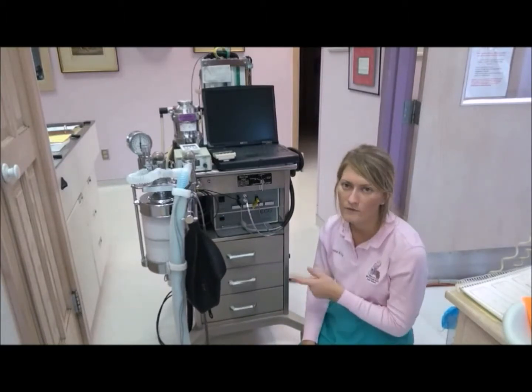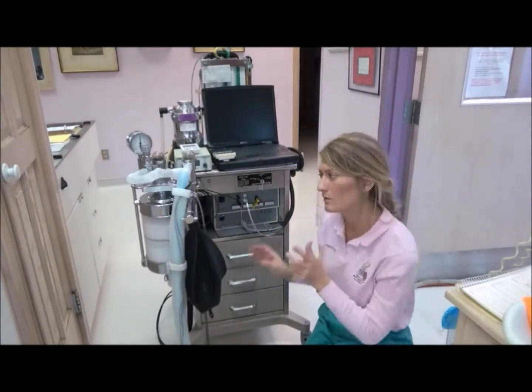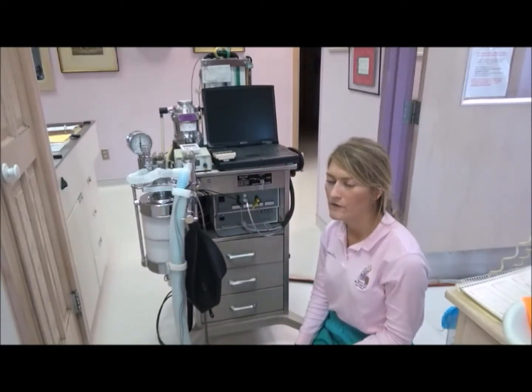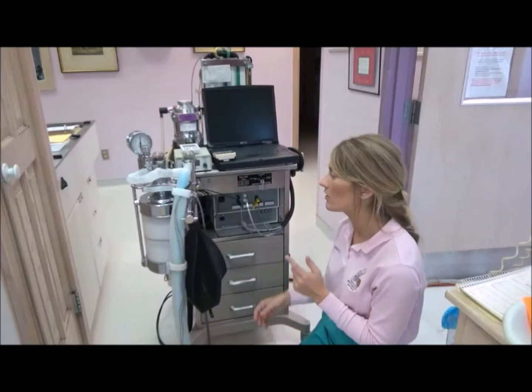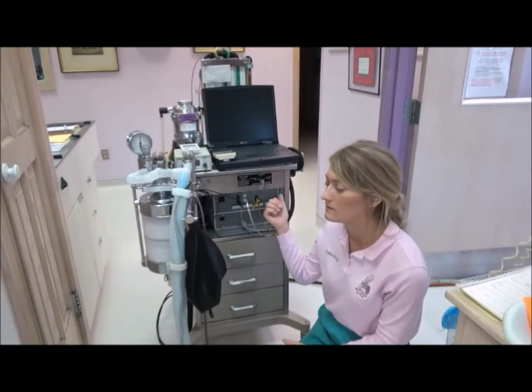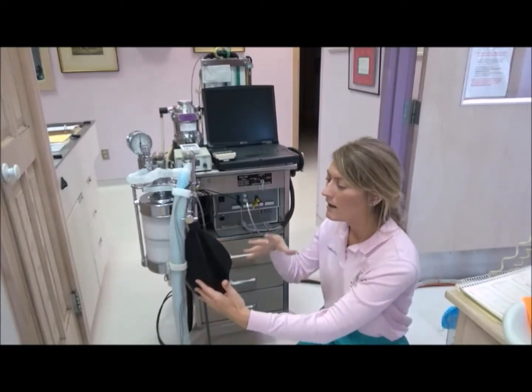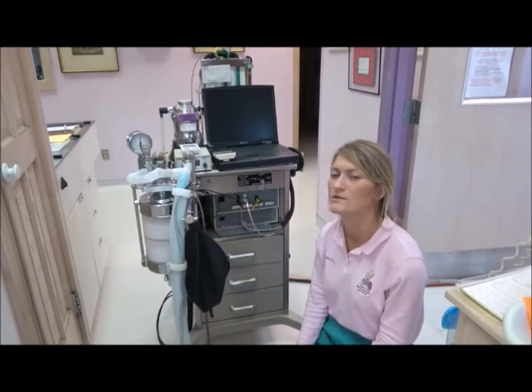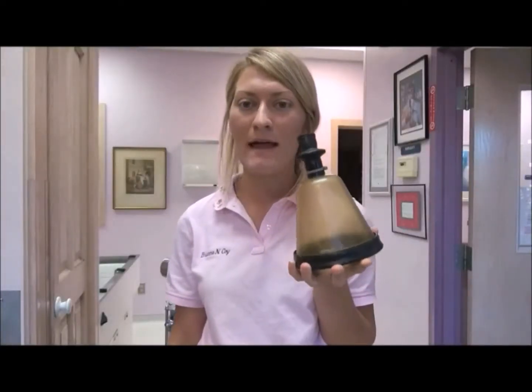So that's helpful to use at the end of a procedure when you want to flush out the lines, clear all the anesthetic out. Or if you have a patient and you need to perform CPR, that's really important because it'll deliver that large amount of pure 100% oxygen to the bag, and it'll allow you to ventilate the patient.